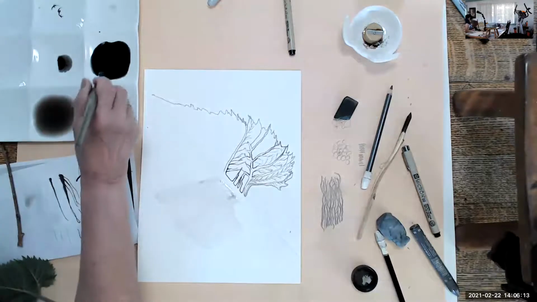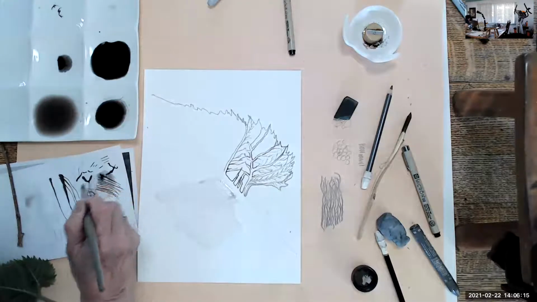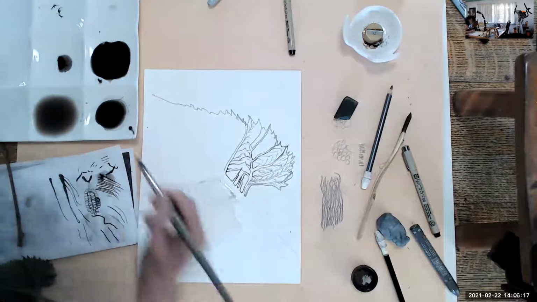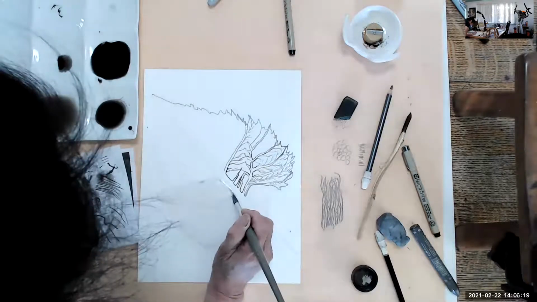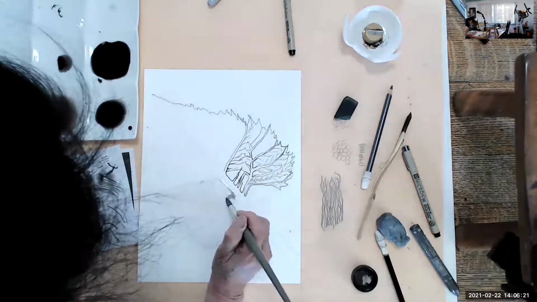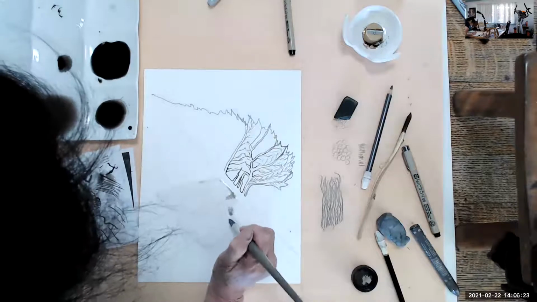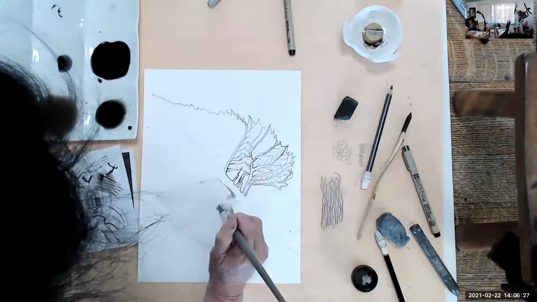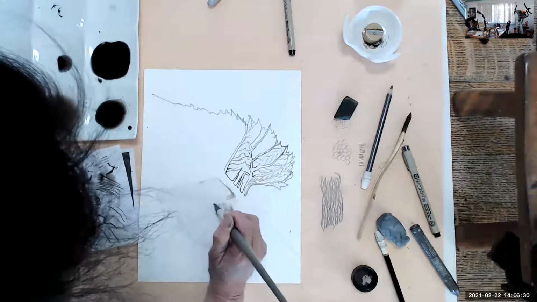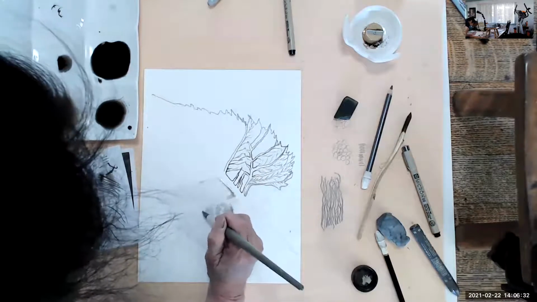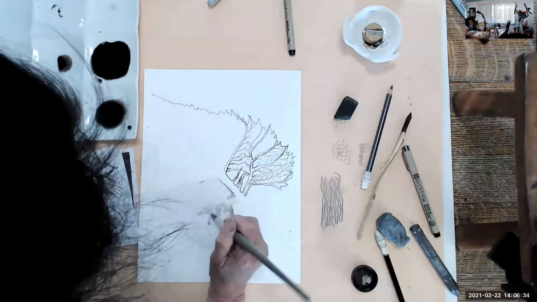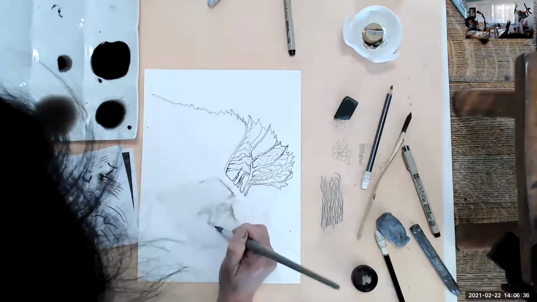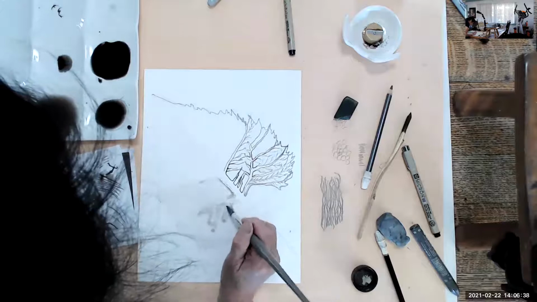So this is darker. I could put in some value and be in control of where it goes.